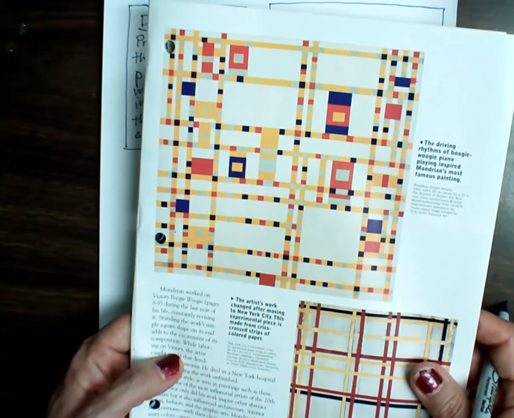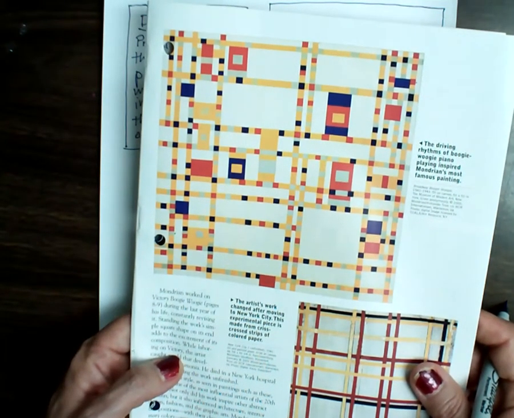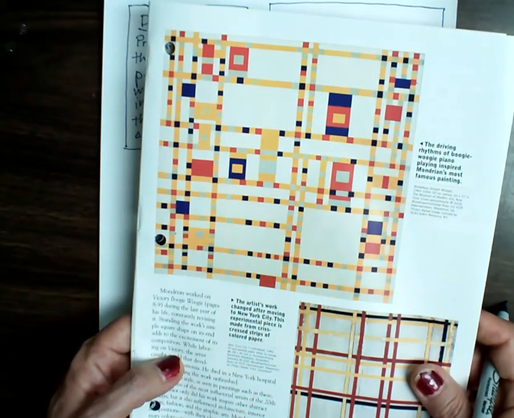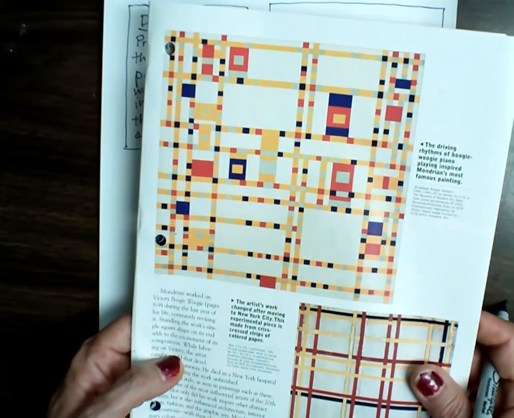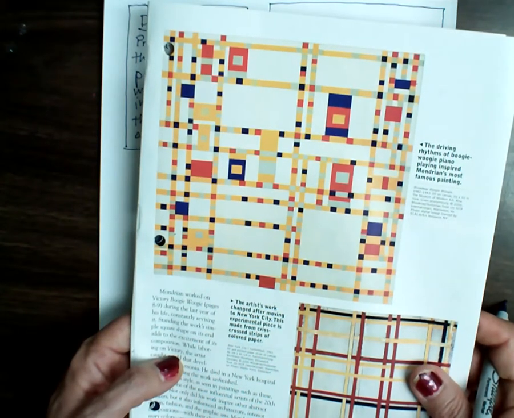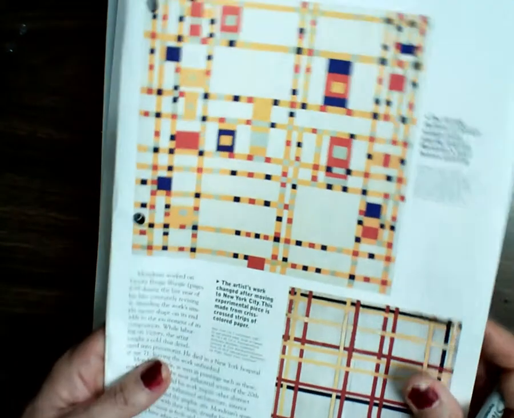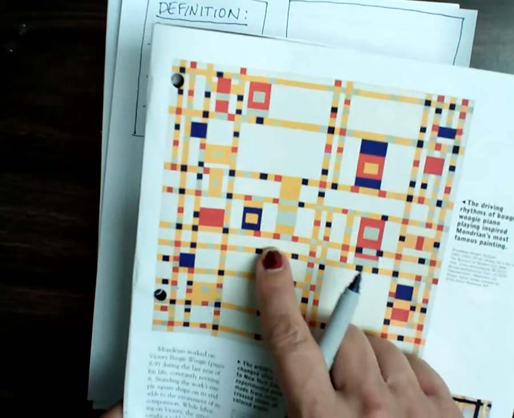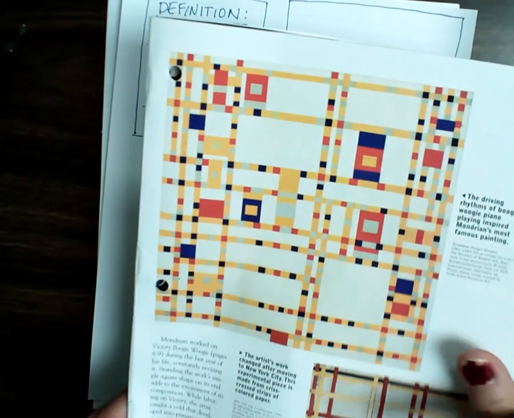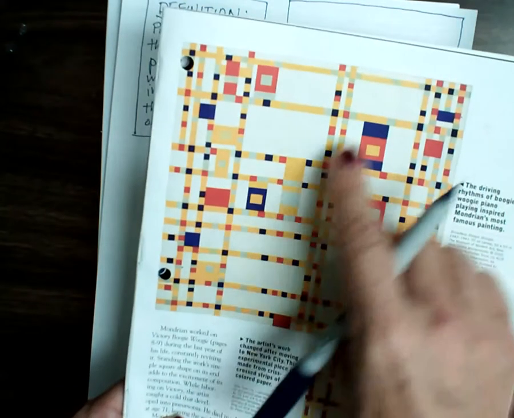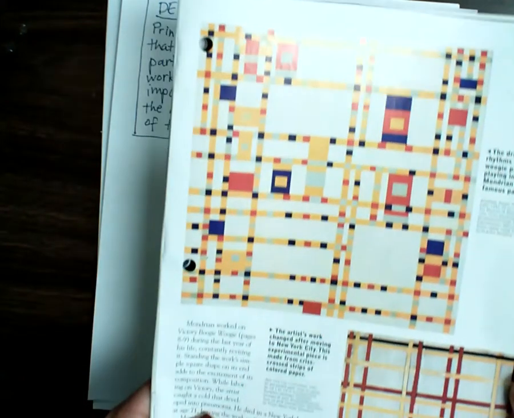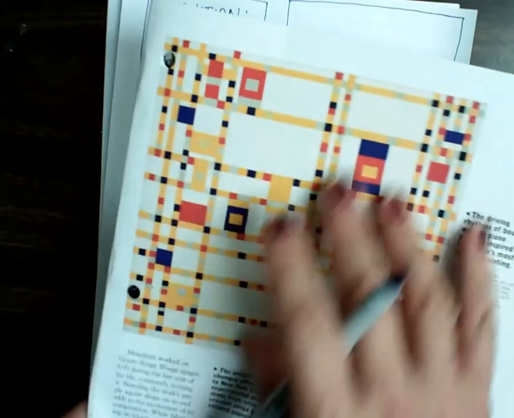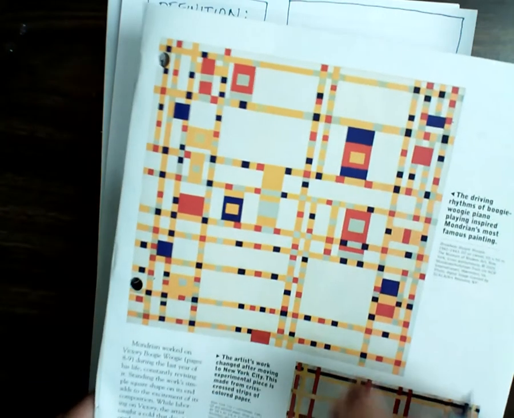So what elements do you see here? What do you see? Elements. Line, color, shape, form, texture. What do you see? Okay. You see shapes. You see lines. And you can say these are lines or these are narrow shapes, but because they're connected, they're kind of like lines, shapes. And what's the other element you see here? Color, right.